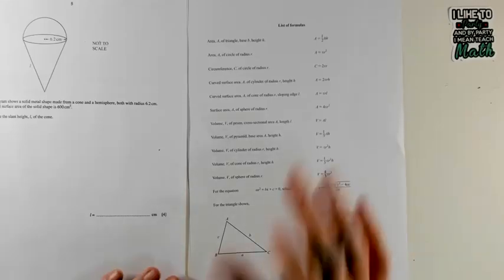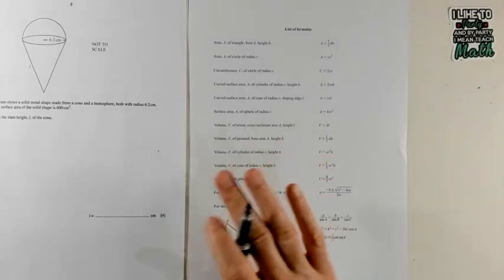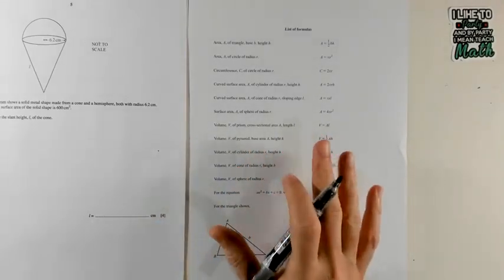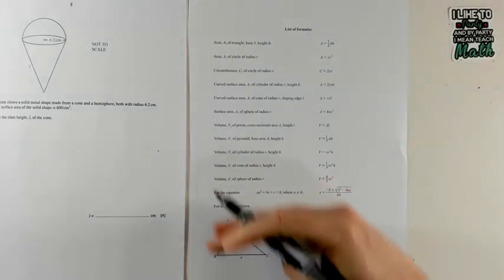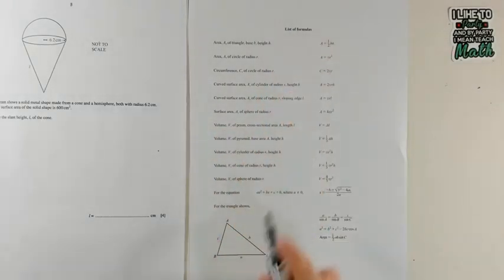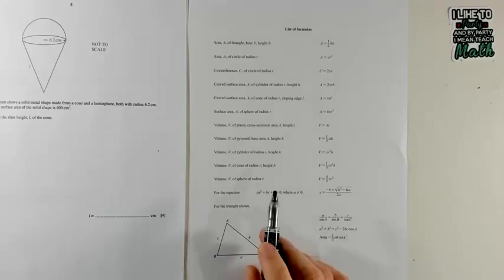But anyway, for this question, let me just get it out of the way here. This formula sheet will be given to you. This is another one for the extended paper. So it has everything on it, like this part here, but this will be given to you. If you're a core student, then that part will not be there.